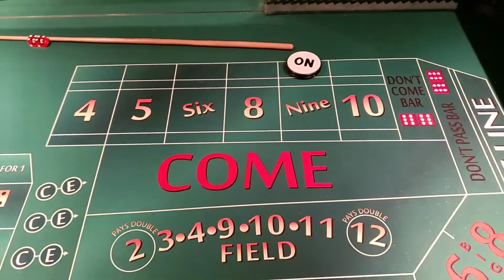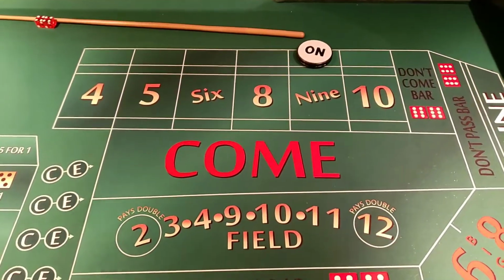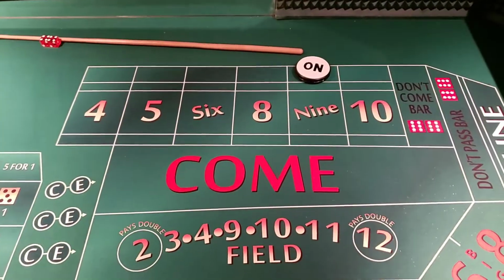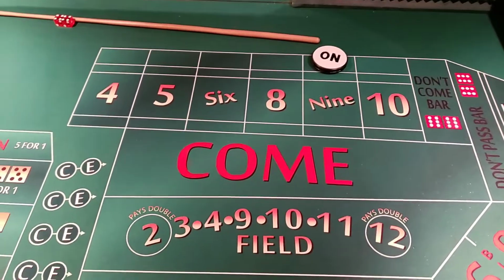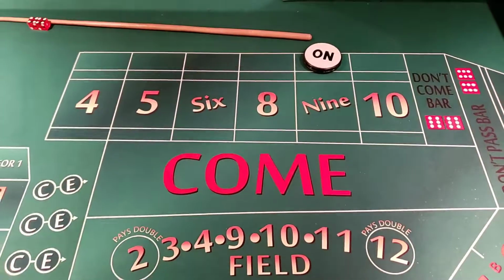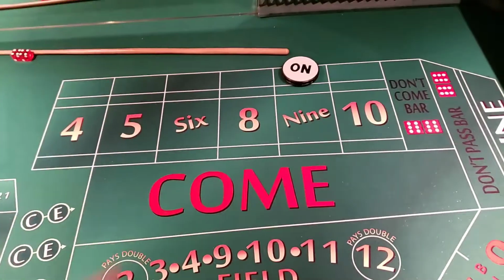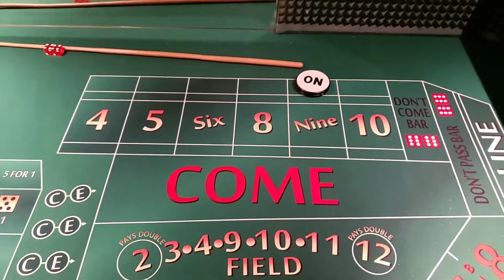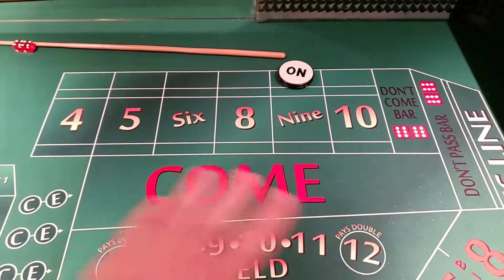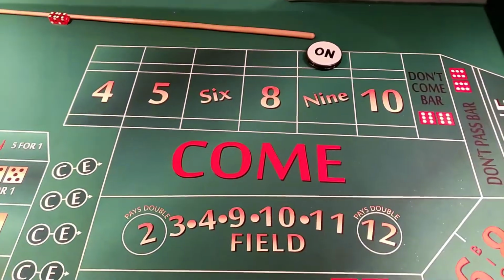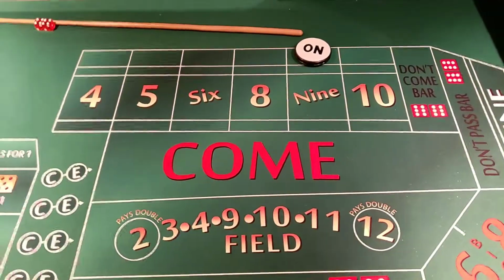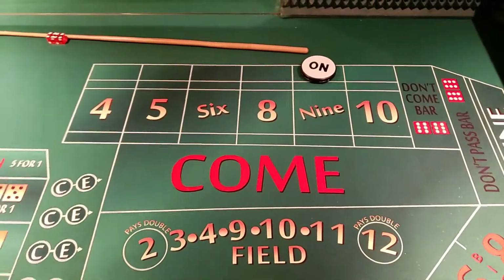Okay, if the 12 comes, you win. If the 7 comes, you lose. It'll stay up there for every number that you hit. So the shooter shot the 4, shot the 5, so you got the 4 and the 5 on the DC. Once the 7 comes, say if you had all the numbers and the DC was done, then 7 came, you would win everything. It's a 1-to-1 bet.